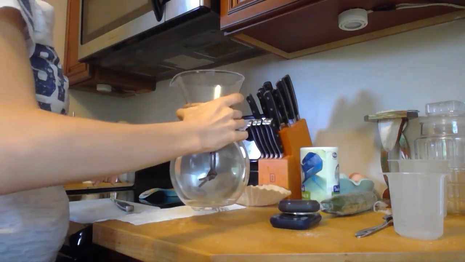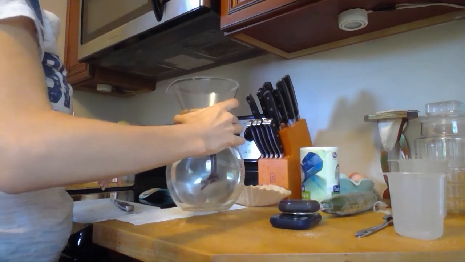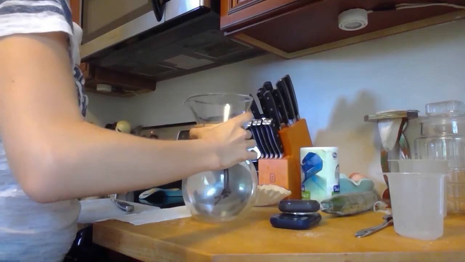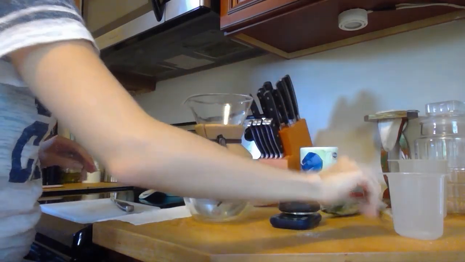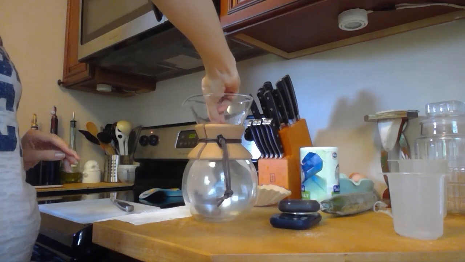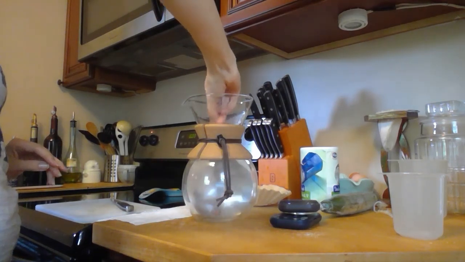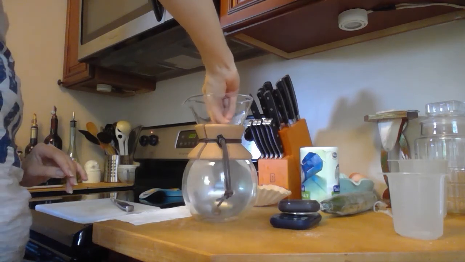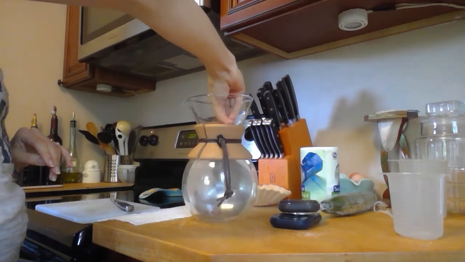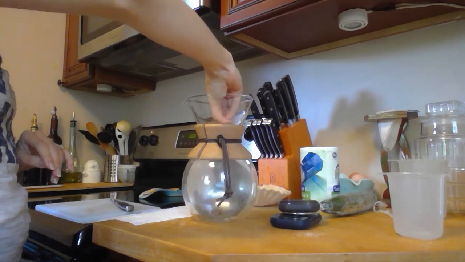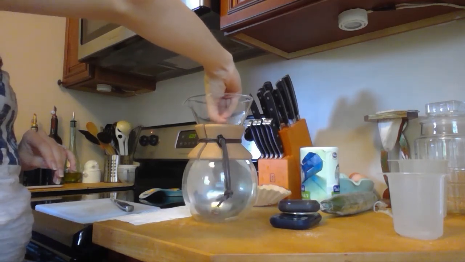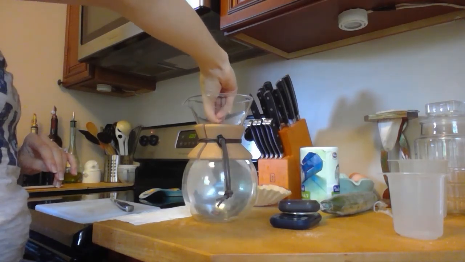You can give it a nice swirl, or maybe you get a spoon. Make sure you stir from the bottom for a little while, because that's where all of the salt particles want to settle. And remember, we're trying to get it to dissolve. Stir it up nice and well.